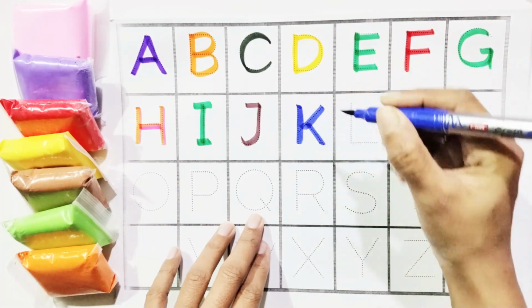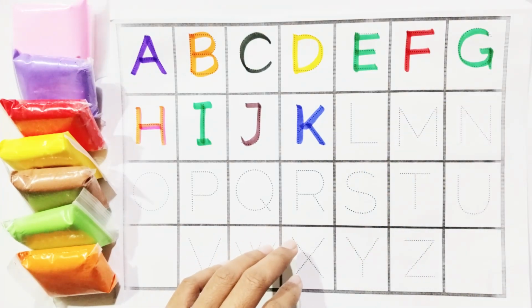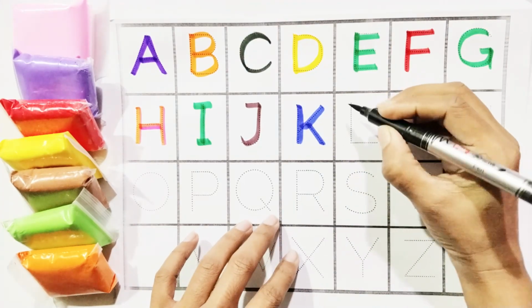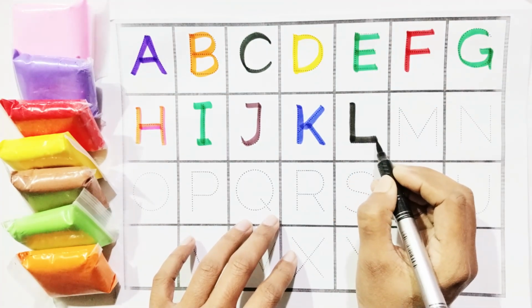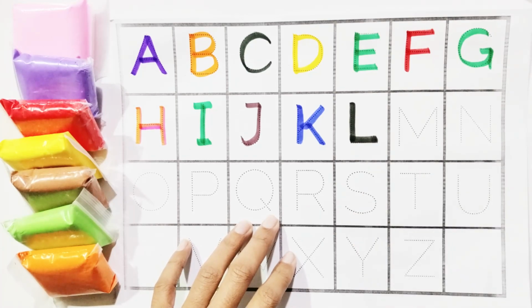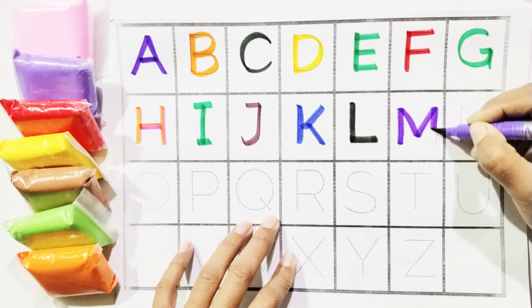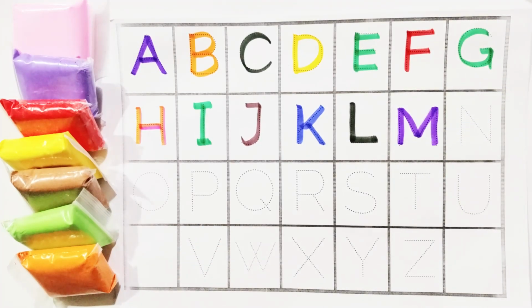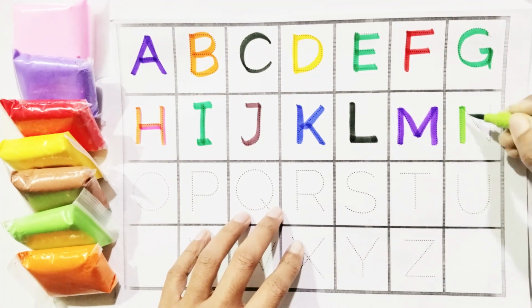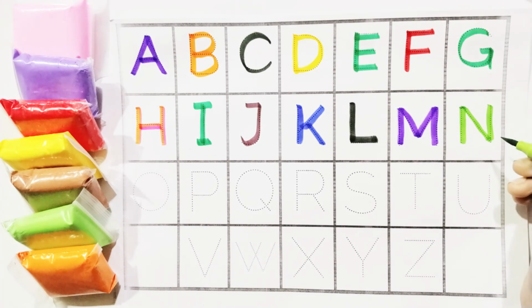Write with me. K. K is for king. Write with me. L. L is for lion. Write with me. M. M is for monkey. Write with me. N. N is for nest.